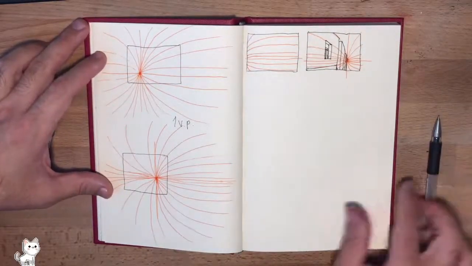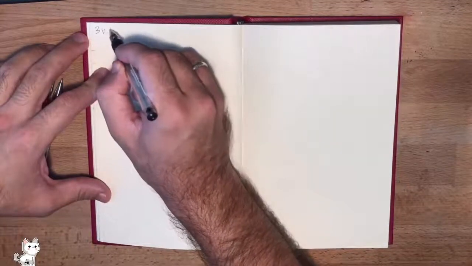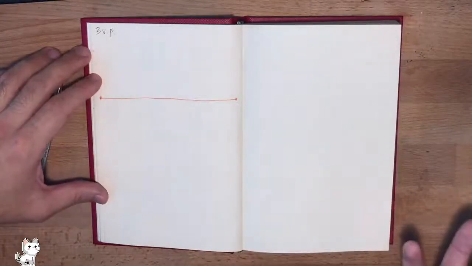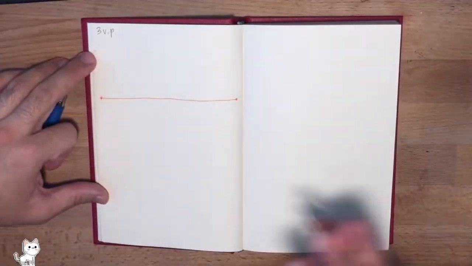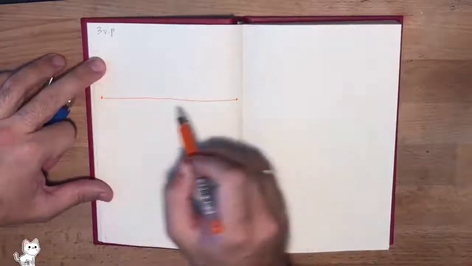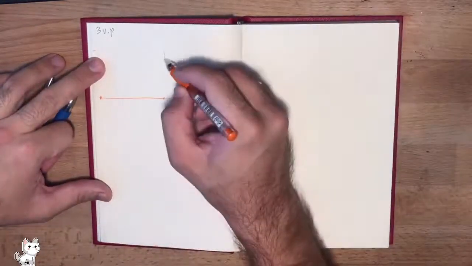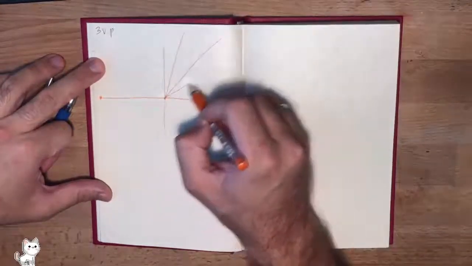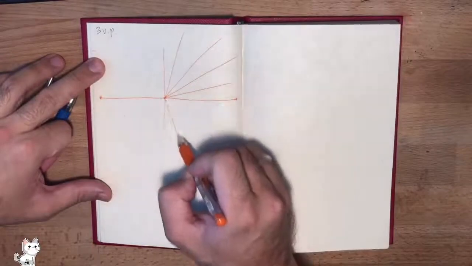So then it will be like three vanishing points. This is most often used to show some kind of wide angle picture. So it will look like this. We have this vanishing point with straight lines.